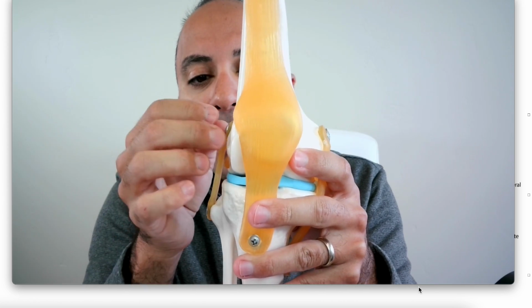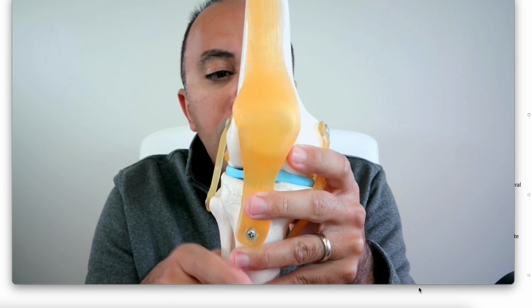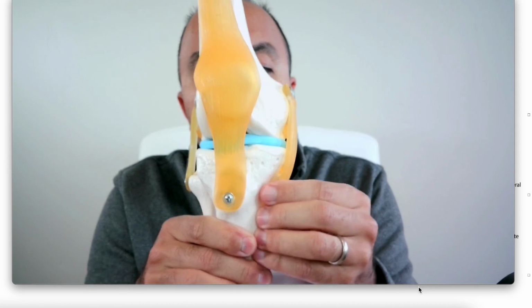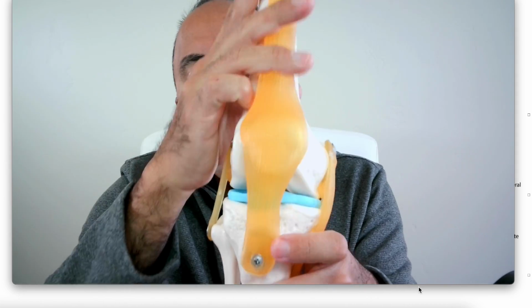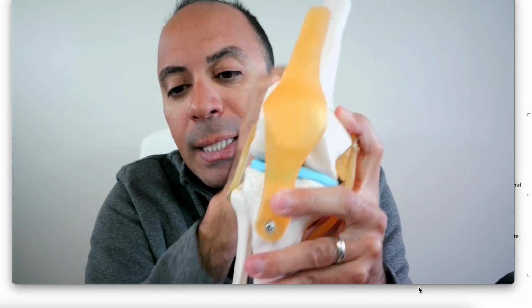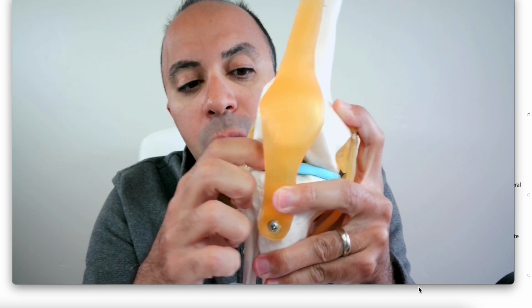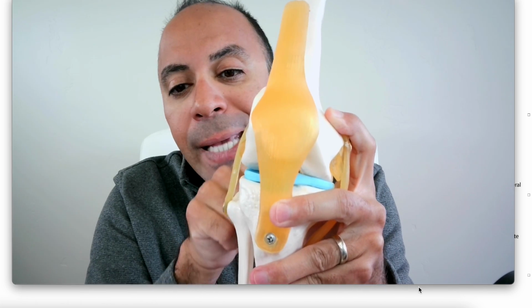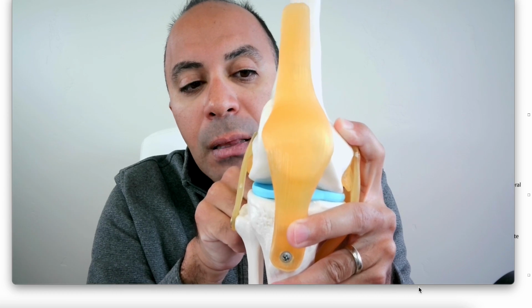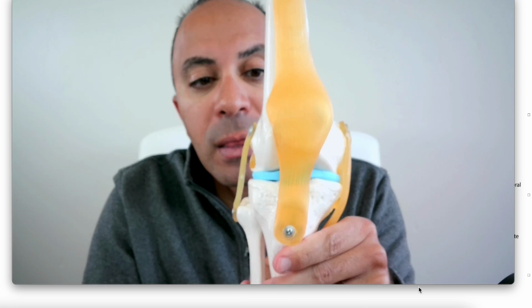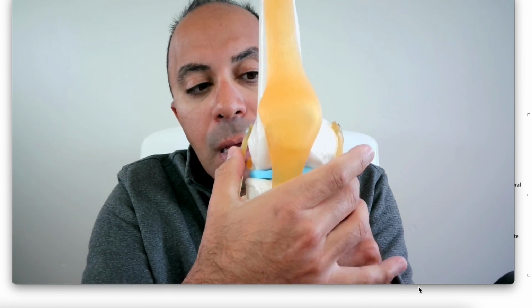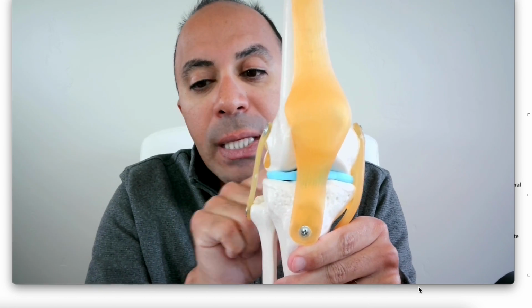And you have the lateral collateral ligament, the medial collateral ligament, and we have the meniscus. You can see it here, the meniscus, the blue tissue here, and we have the ACL and PCL ligaments inside. So you might have issues with the tendons and ligaments around the knee, the meniscus, and the bursa around the knee.